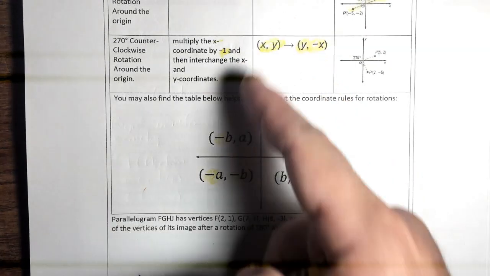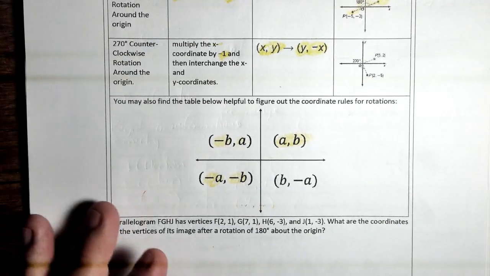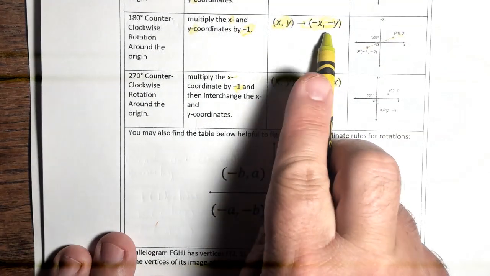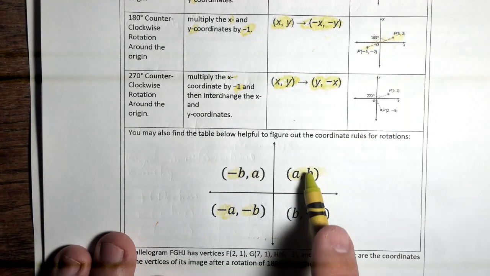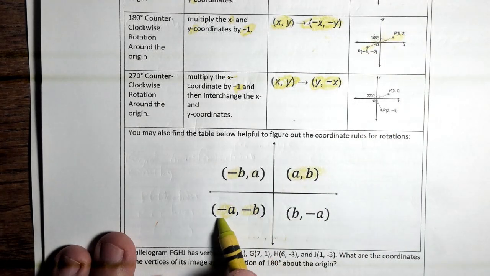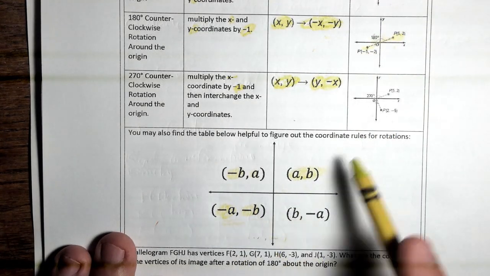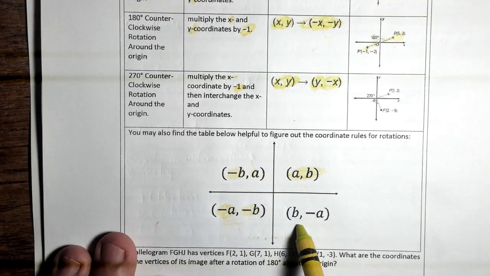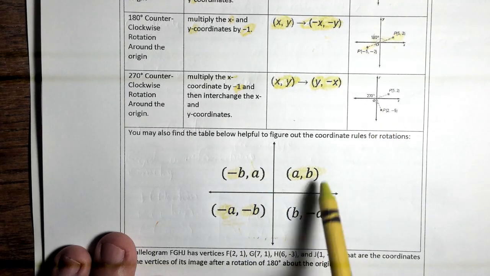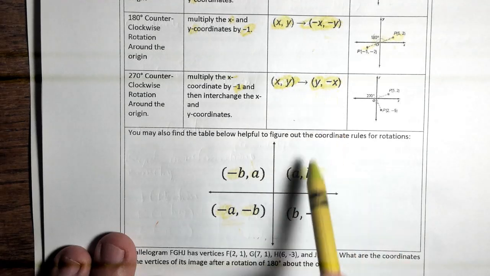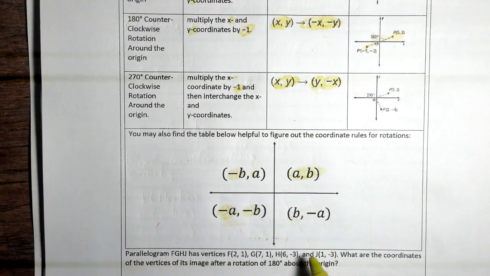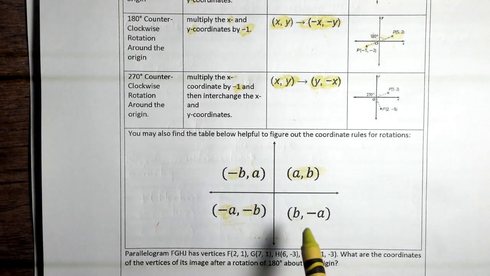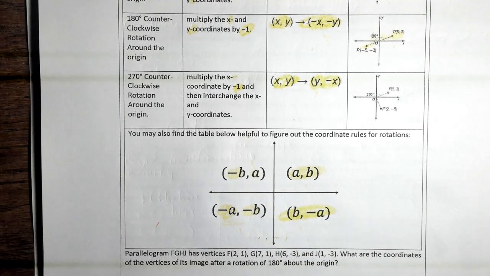Notice this was negative A, negative B. This is negative X, negative Y, because it's 180. 180 from where we started, we're negative A, negative B. And then 270 from where we started, so 90, 180, 270, we're B, negative A, which is Y, negative X. You can interchange these two things together. That'll help. Let's move down here.